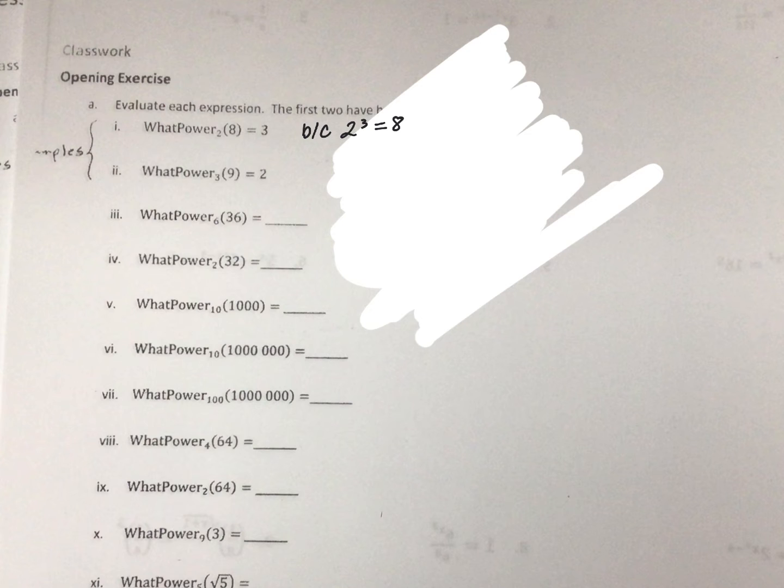So the second one says, what power of 3 is 9? The answer is 2, because what? Why? Because 3 squared equals 9. Okay. What power of 6 is 36? 2, right? Because 6 squared is 36.